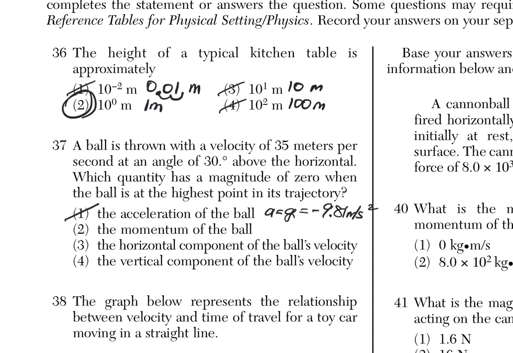And then momentum of the ball, momentum is mv. And you might be like, oh, it stops at the highest point. It stops vertically at the highest point, but there's still forward velocity that remains true, constant forward speed the entire time. It does have momentum at the highest point. If it didn't have momentum at the highest point, that would mean it stops straight up, and it's thrown at an angle of 30 degrees. So it does stop for an instant in time if you throw it straight up, but if you're throwing it at an angle, it will have some velocity the entire time. So if it has velocity, it has momentum, so it's not momentum.